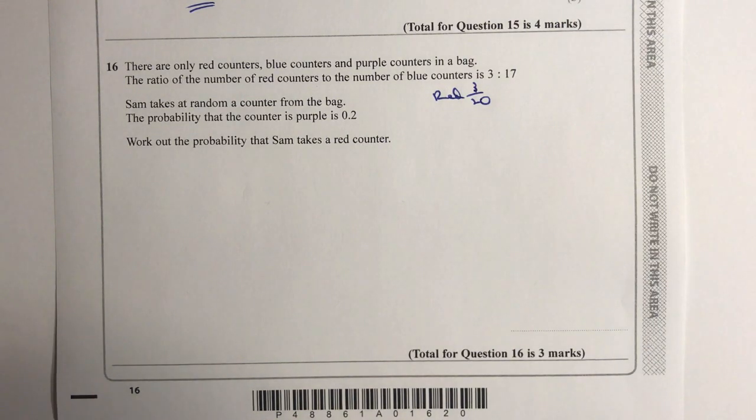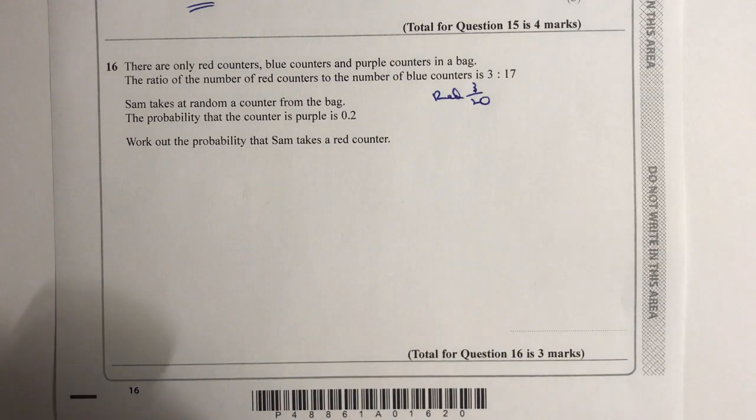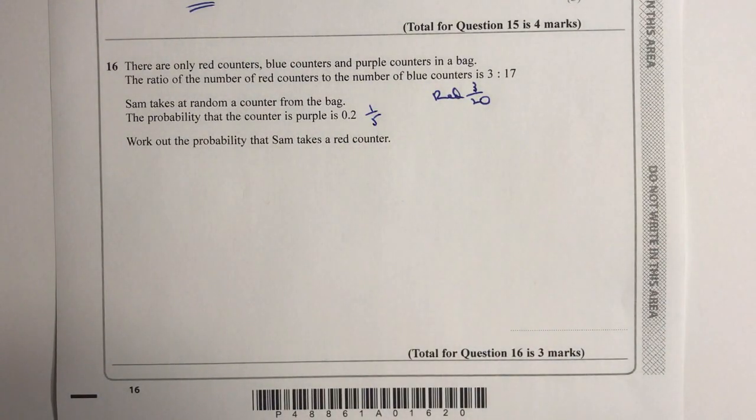It also said the probability that the counter is purple is 0.2. So that means, and again, they've just been a little bit careful, a bit tricky to sort of give you a fraction and then give you a decimal, but that decimal is equivalent to 1/5. So the probability that the counter is purple is 1/5.